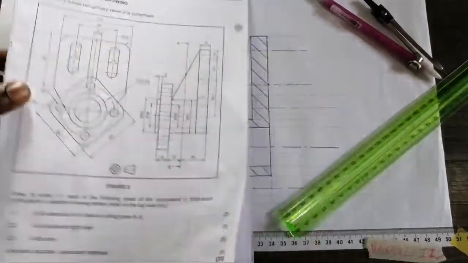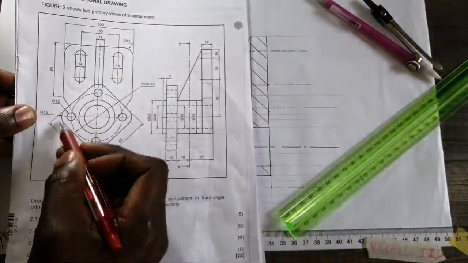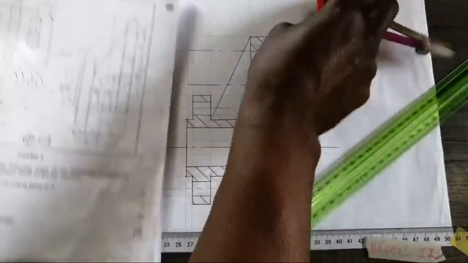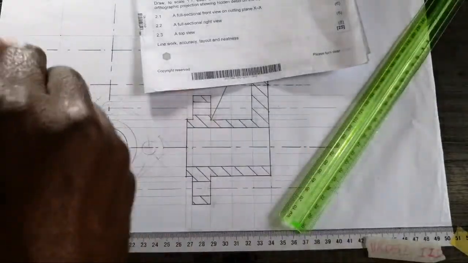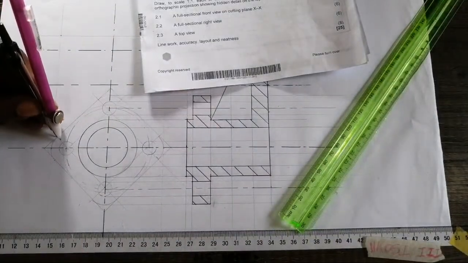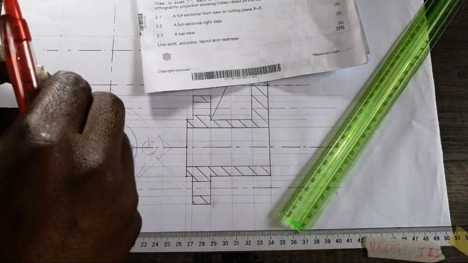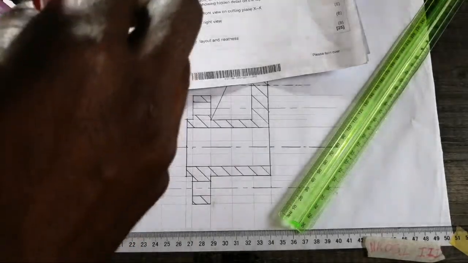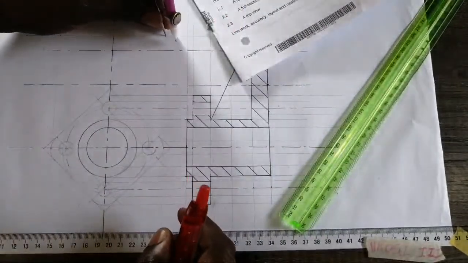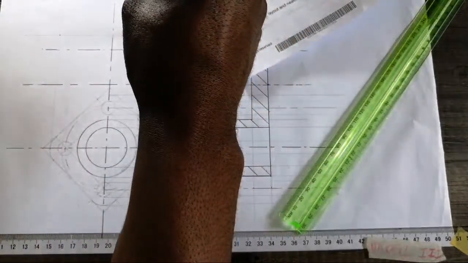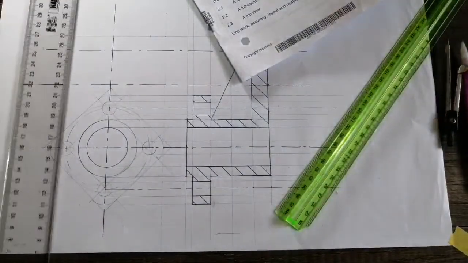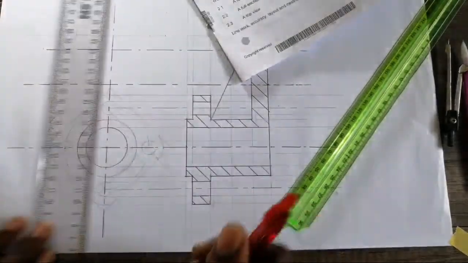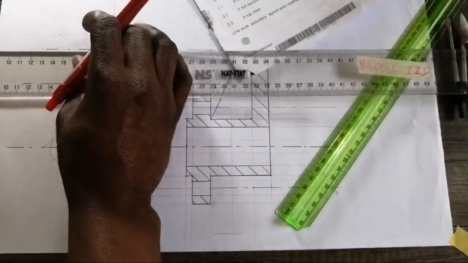Then from there, we are told its radius is the same radius, which is radius 15. This is radius 15. Even there is radius 15, which is what we did here. This is 15. So you come, mark here, mark here, and mark here. Do like this, so that you are going to see where you're supposed to place your compass.